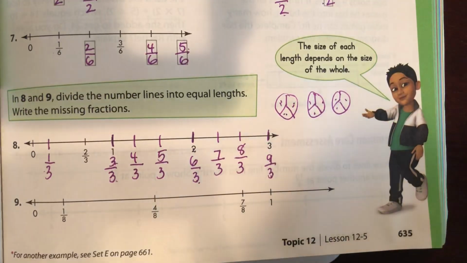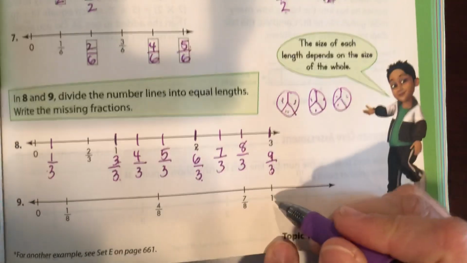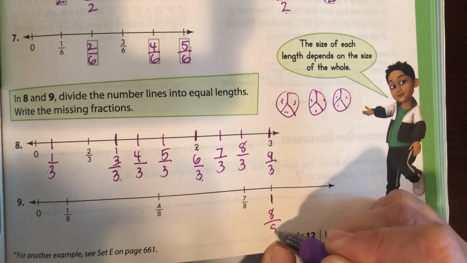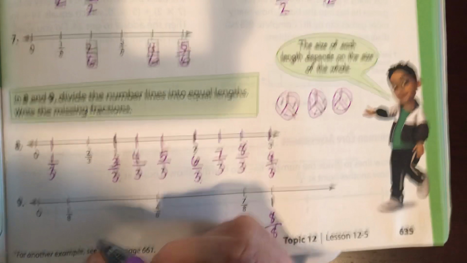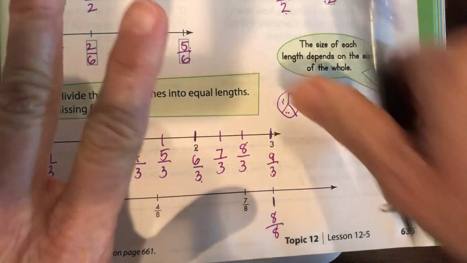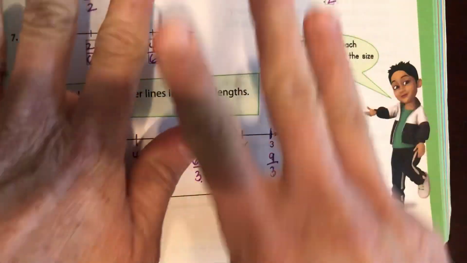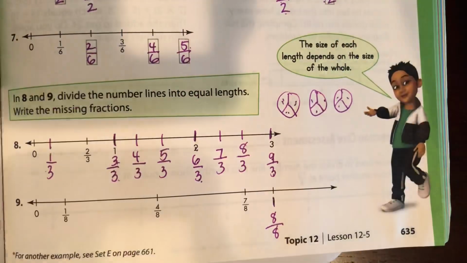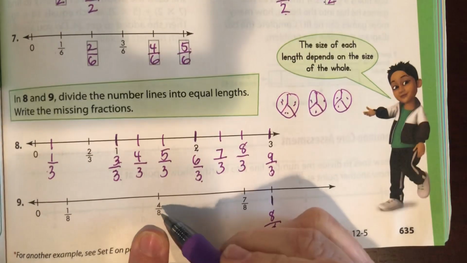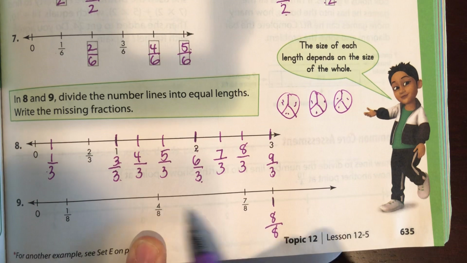Okay, here we have 8s. Find your whole number 1. This has to be 8/8. If we want 8 parts, we need 7 lines. So we already have 1, 2, 3 drawn.